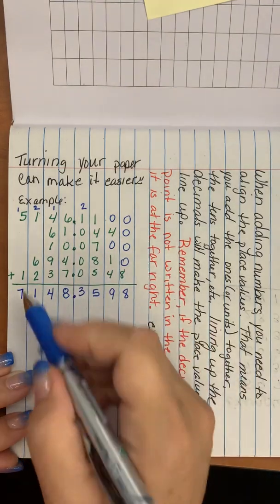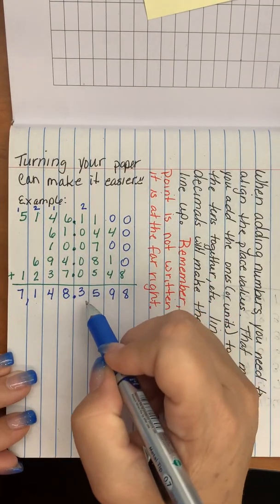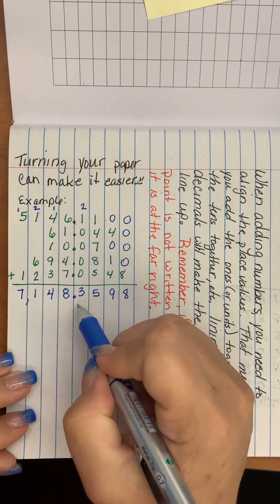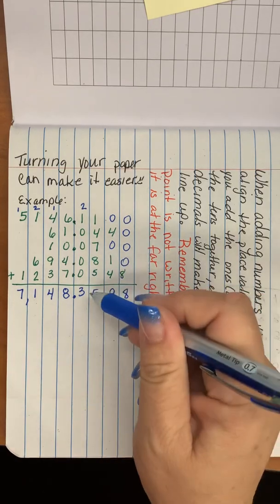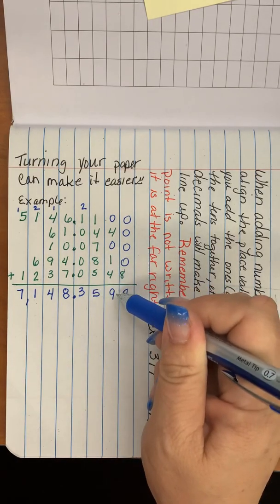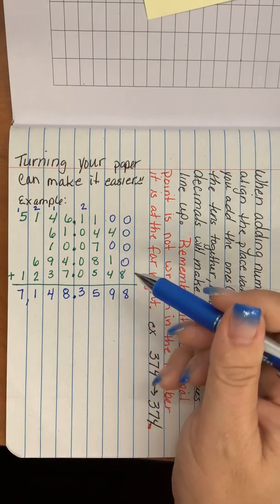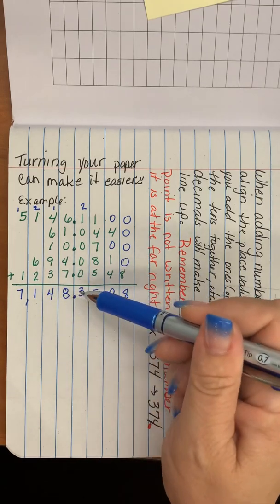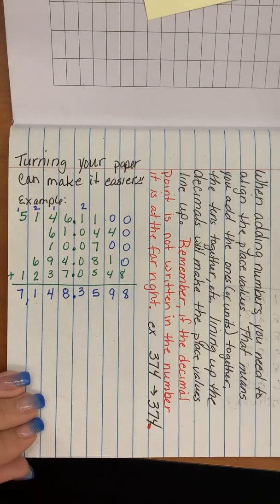So my answer is 7,148, 3,598 ten thousandths, to sound scary. Or you can just say 7,148.3598 so that we can clarify that we have the right numbers.